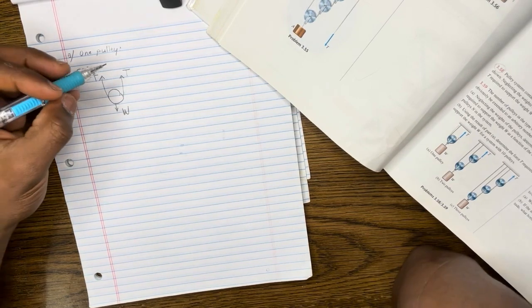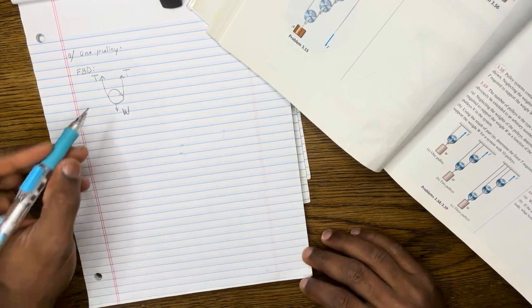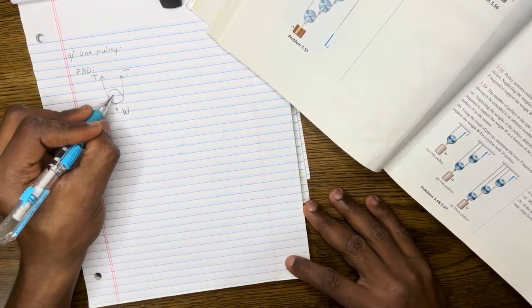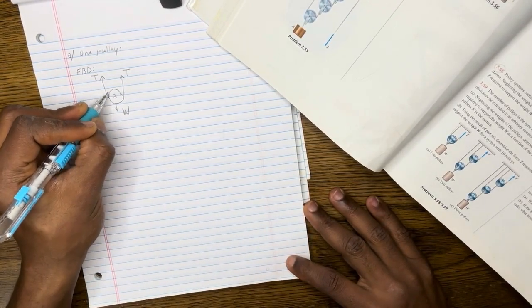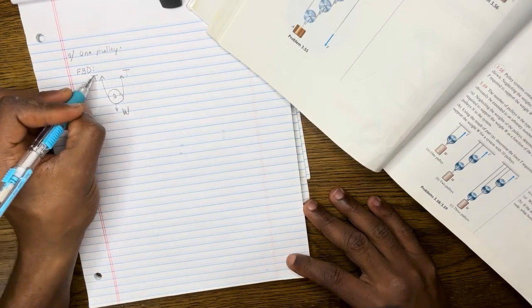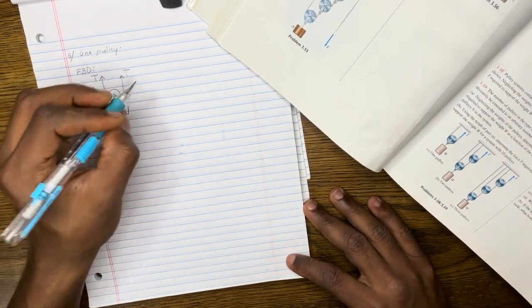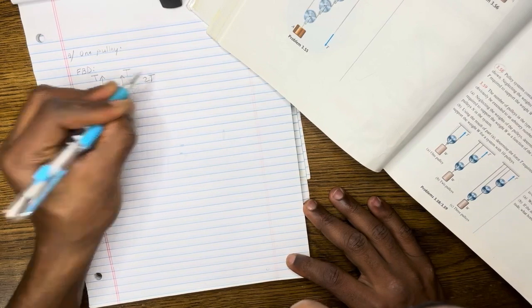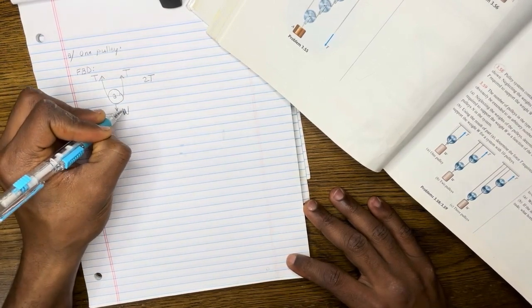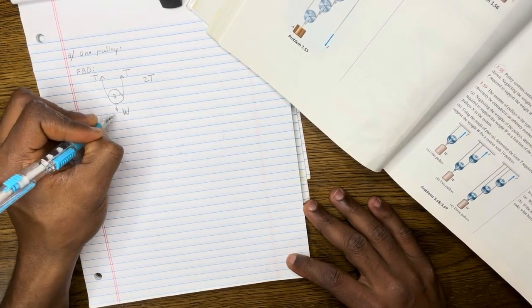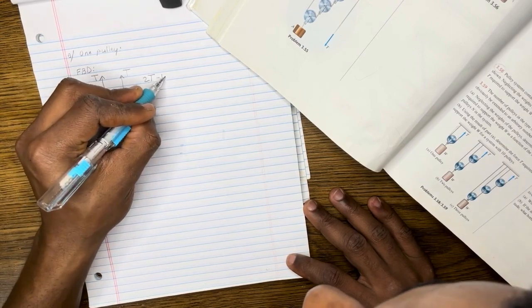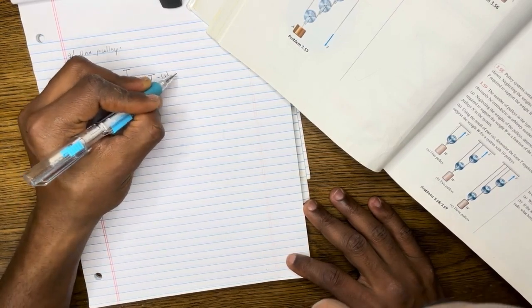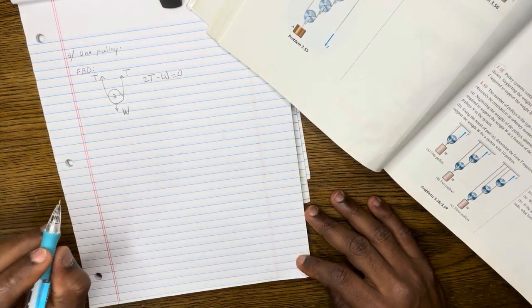We will call this W. Looking at this, and remember, we are neglecting the weight of this pulley right here. So we have T and T here facing up. So we have 2T minus W, because W is suspended down, so this one will be minus, and it is equal to 0.